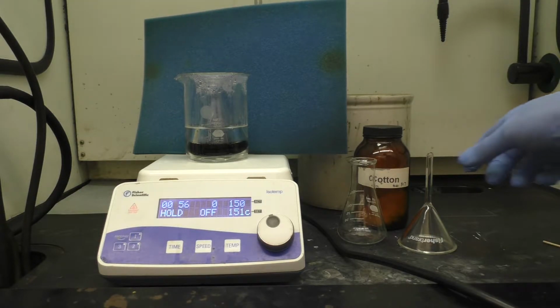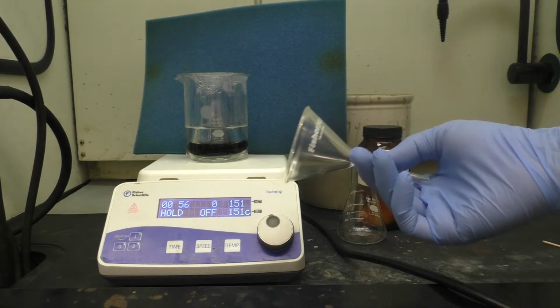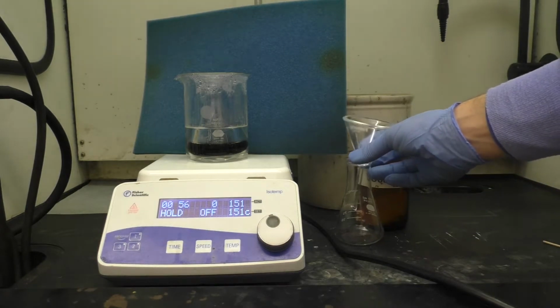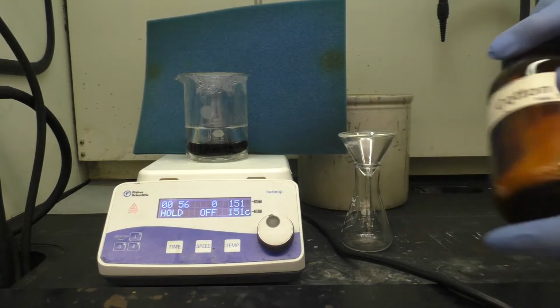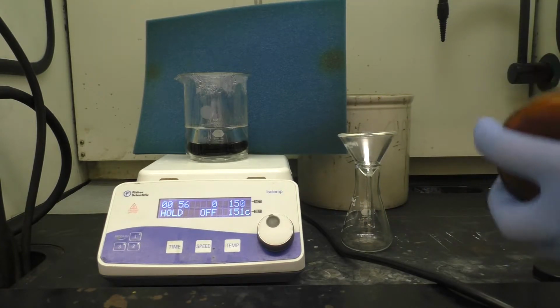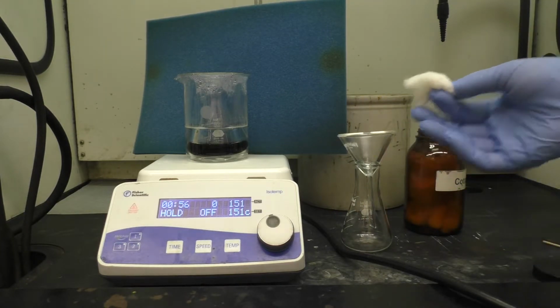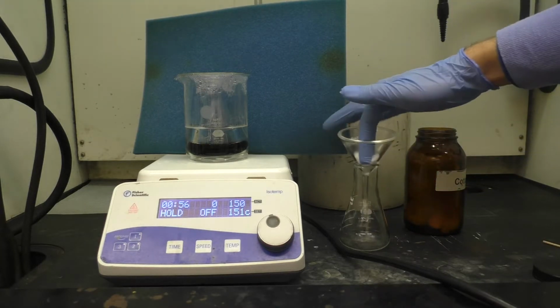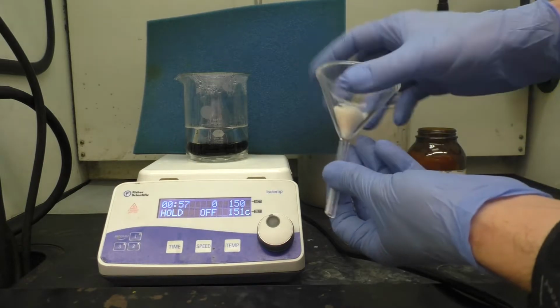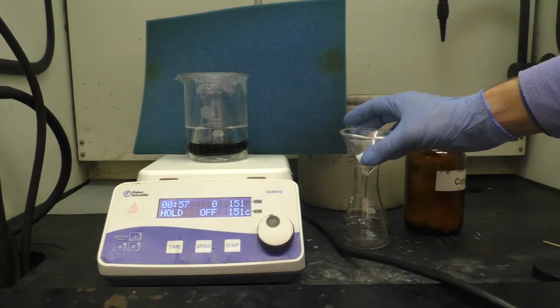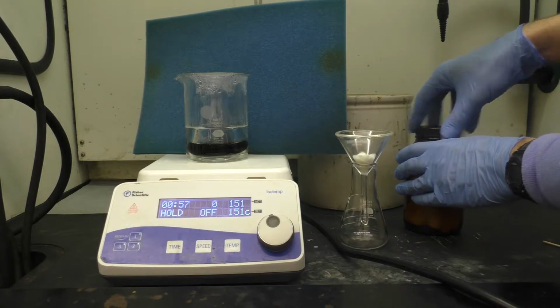To do this filtration, we'll take a funnel and place this on top of another Erlenmeyer flask that we can filter into. I'm going to take some cotton, a nice wad of cotton here, and just stuff that down into the filter. I just want to have a good material here that will catch that activated charcoal.